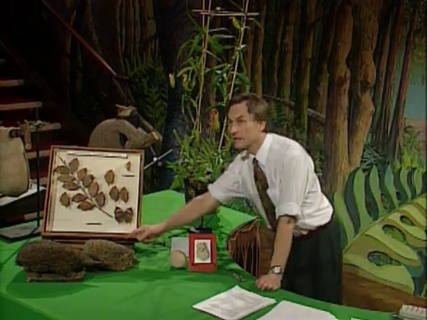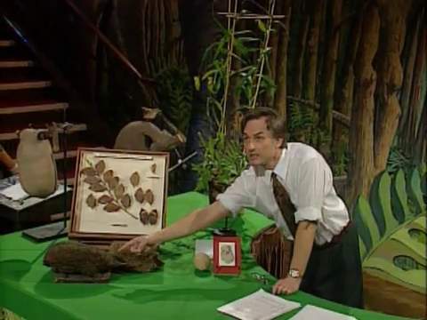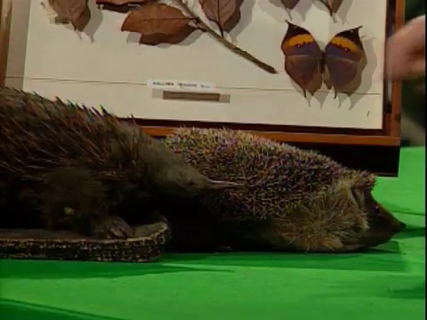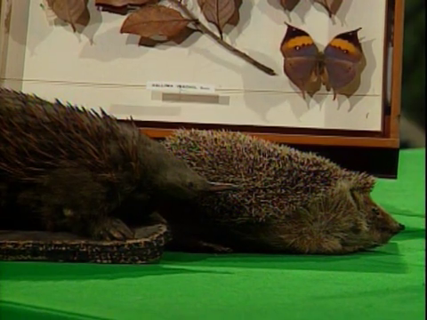This is an ordinary hedgehog. That is nothing whatever to do with a hedgehog, but superficially it looks like it. That is a spiny anteater. It is a mammal, but you might say only just a mammal. It's an egg-laying mammal, a very primitive mammal from Australia and New Guinea.